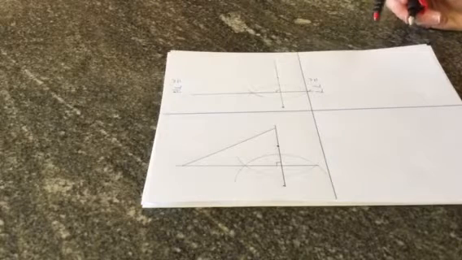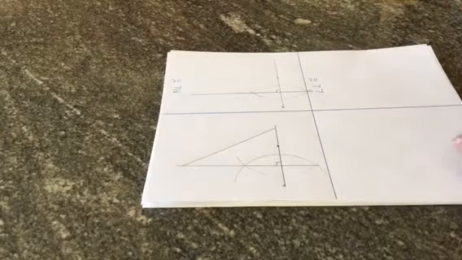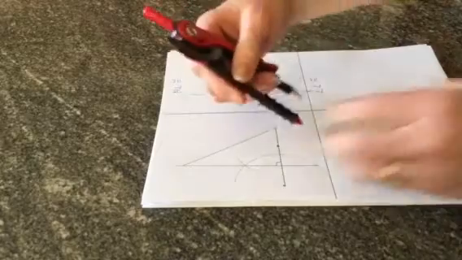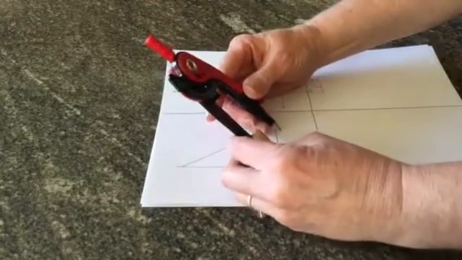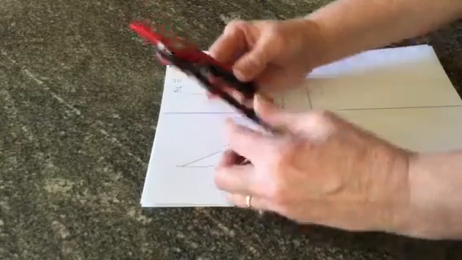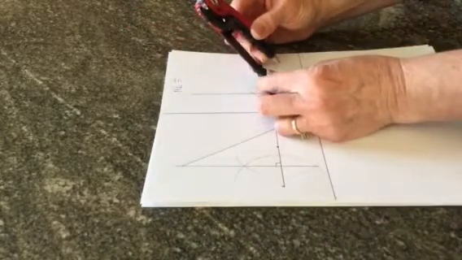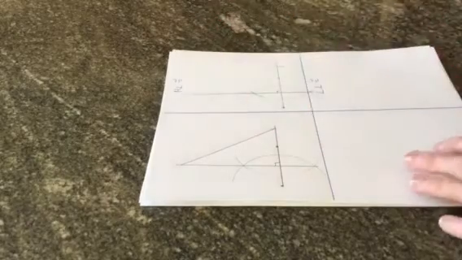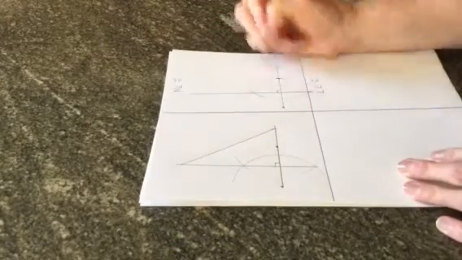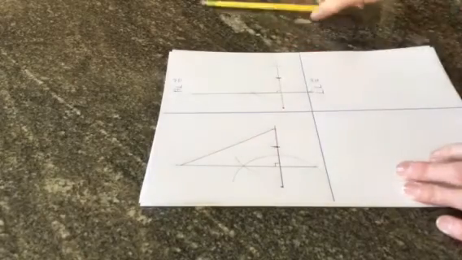And I'm going to be certain that I have a leg of the same length as this leg. So I will use what I know about congruent segments. And now I'm certain that this leg is congruent to this leg.